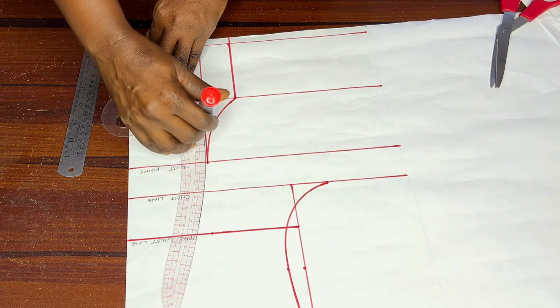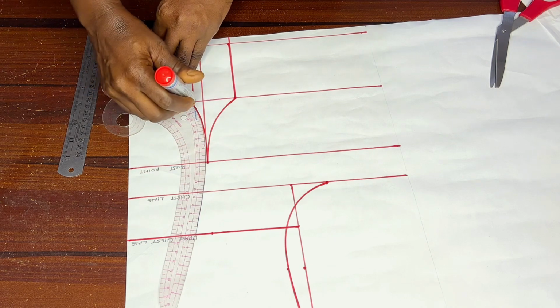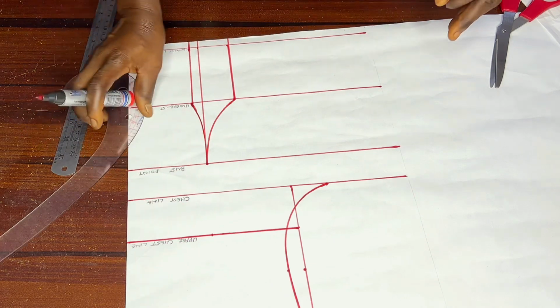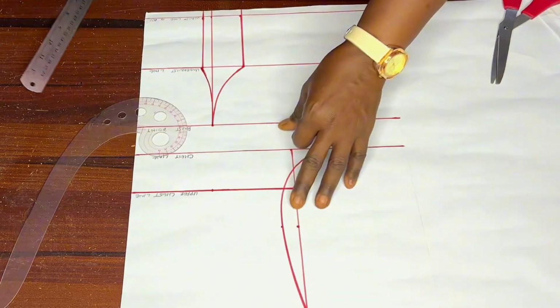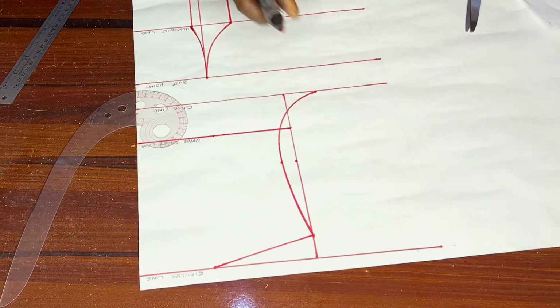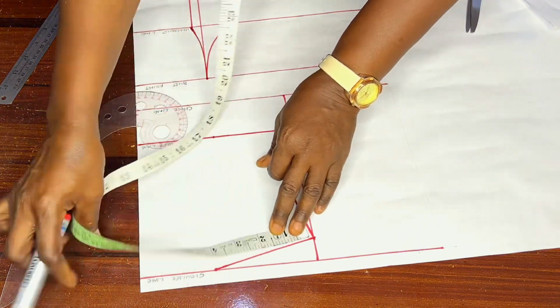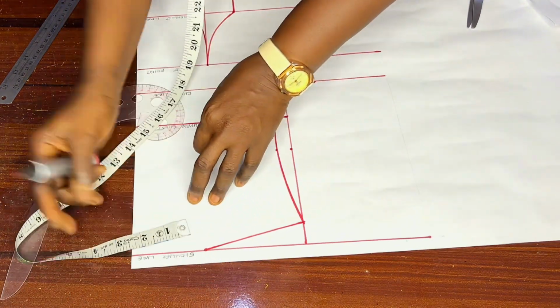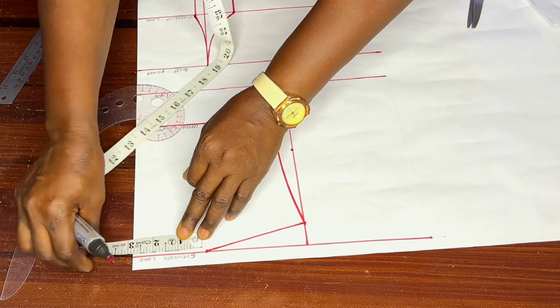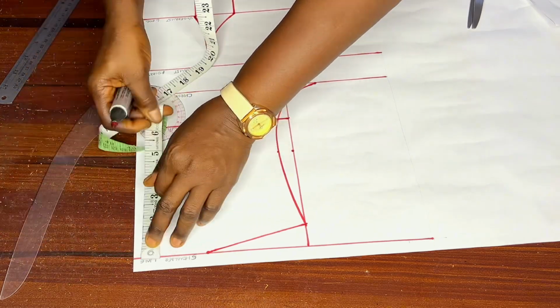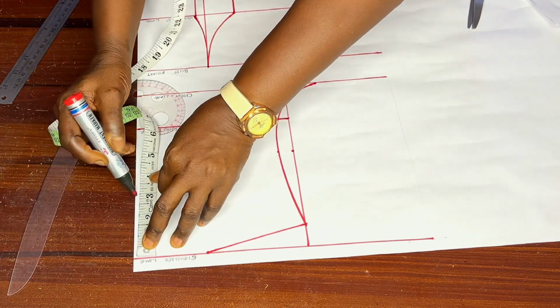We are trying to create our cup. Then the next thing I do, I get the midpoint of this. Here I have my shoulder width of 3 inches. Then the depth will be 3 inches as well.